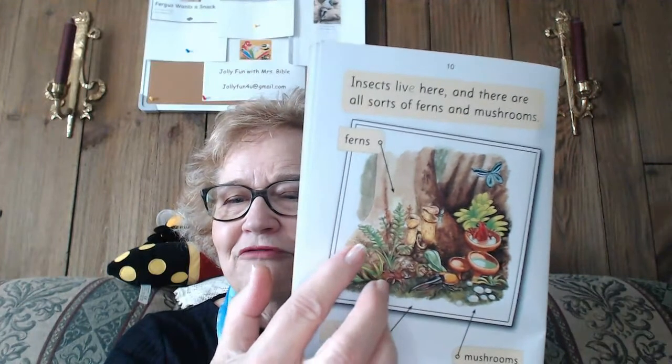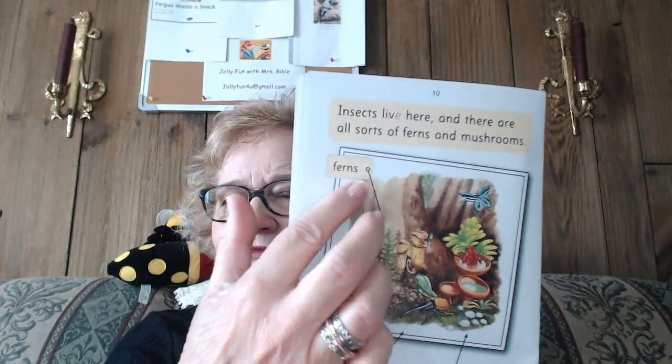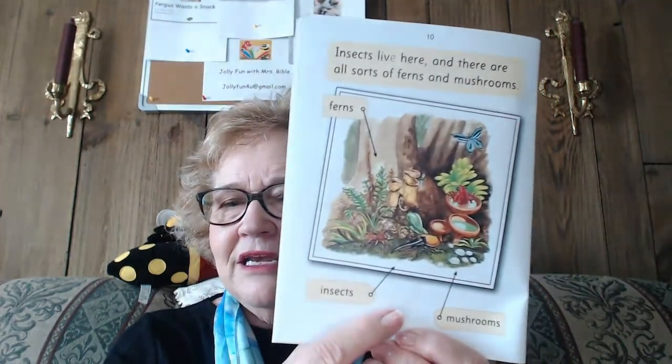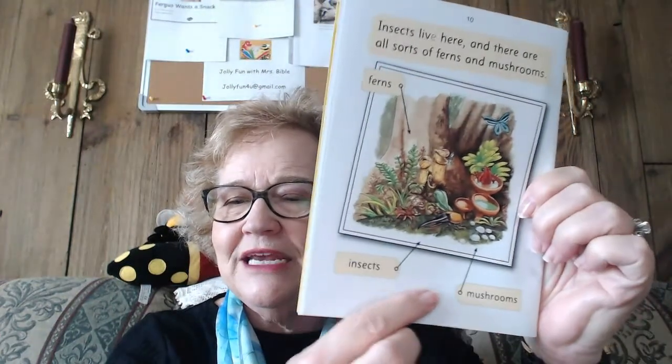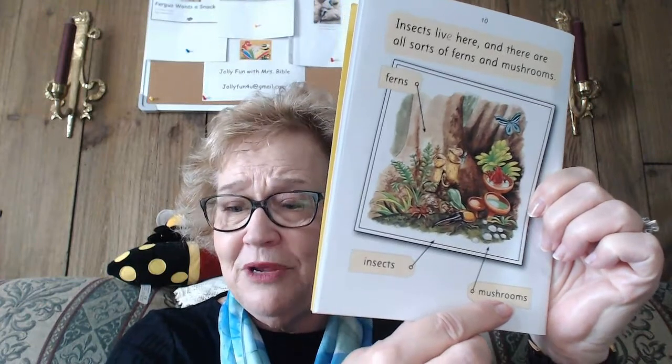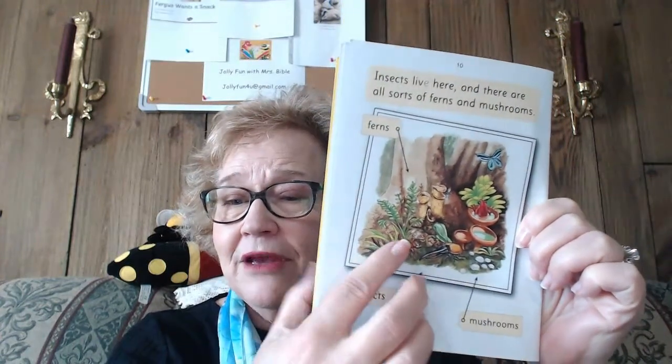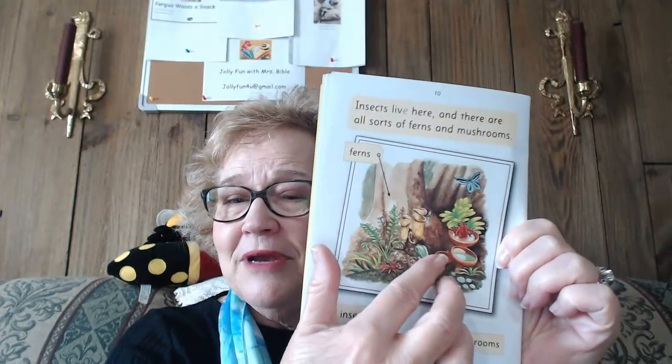Here's a picture of a fern with our label. A fern is a kind of plant. Here's the label insects, and I see an ooh word. Do you see it? Mushrooms. See the mushrooms? Who remembers what other people call mushrooms? Do you remember the word toadstool? Yeah.